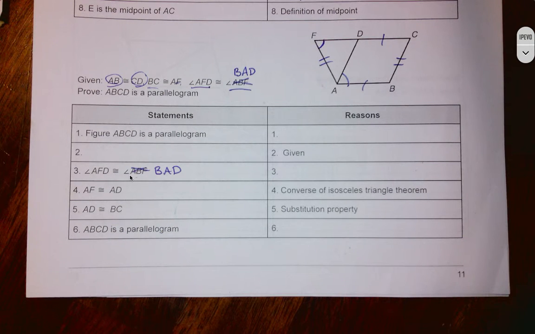The first thing that I did, starting from the given, is I looked at AB and CD, and I made a spike in the AB line and in the CD line. I think if I click, you'll see them. Then I also drew double spikes on line segment BC and line segment AF because both of those are given to us as the same. Ignore this lettering right here, BAD. I'm going to fix it in a minute when I get there, and I'll tell you why.